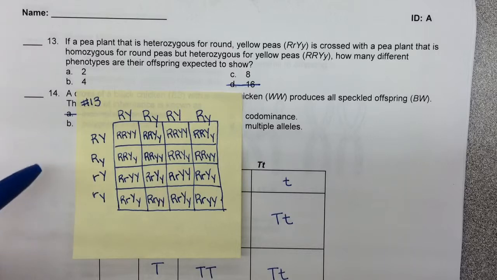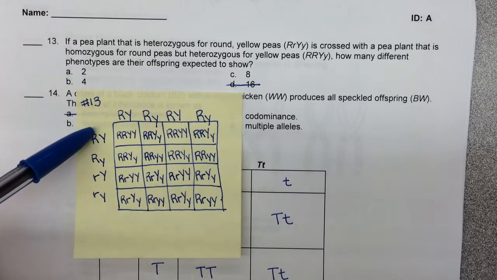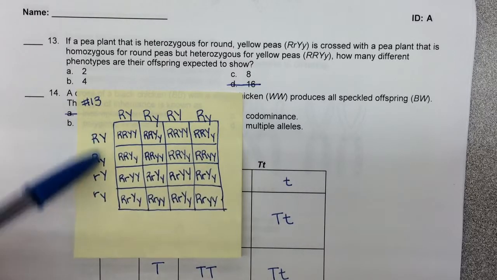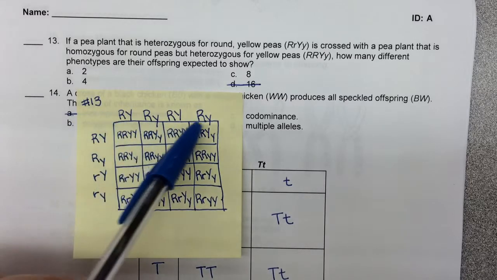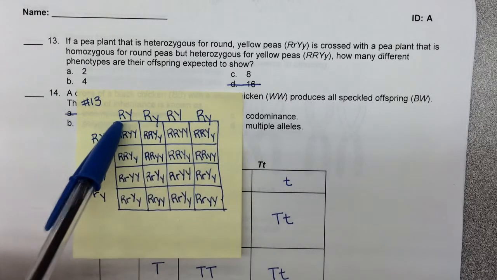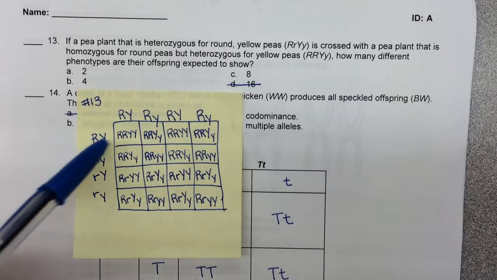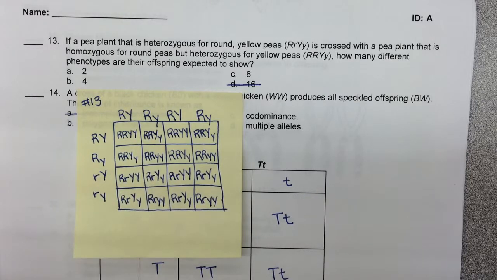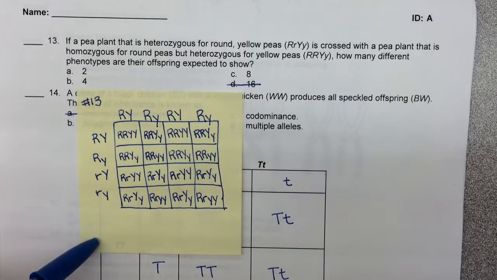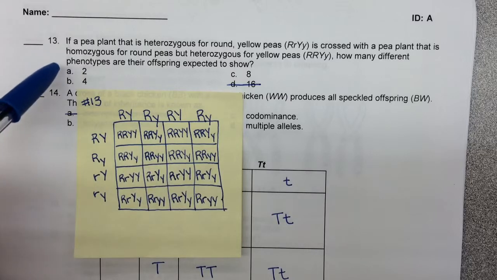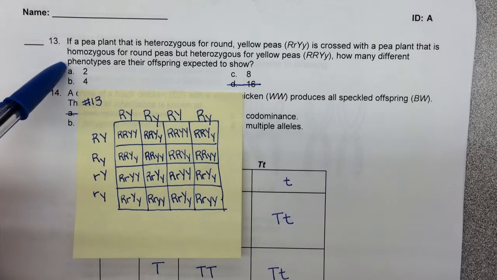So I went ahead and did the Punnett square for this. We have the heterozygous for both with the homozygous round, heterozygous yellow. And you can take a look at the different offspring and then figure how many different phenotypes we get.